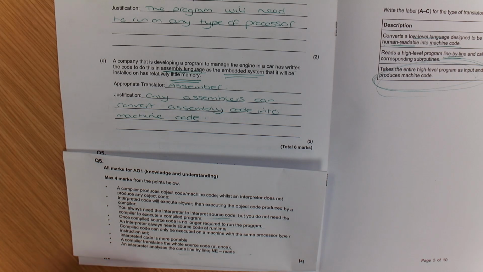Can you not say that the interpreter will encounter an error that the compiler won't? Well, it's already compiled, so I wouldn't use that as a point, really. Yeah, I see where you're getting at with it, but it's not something that I would really go down the path of.